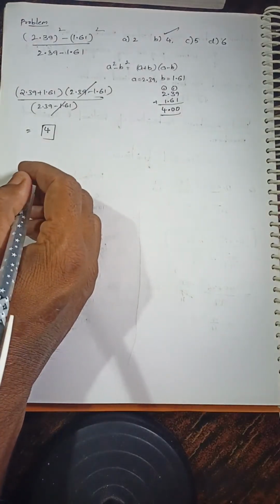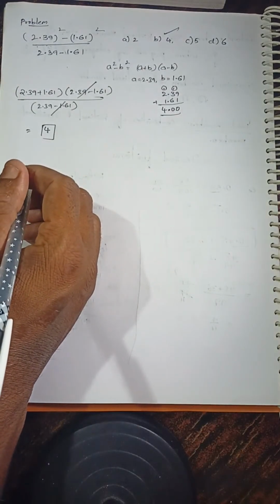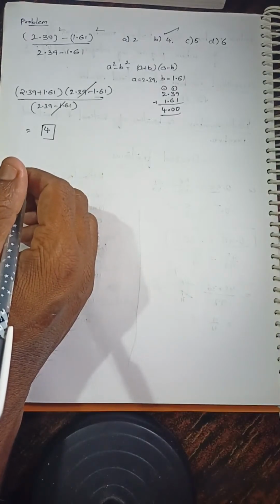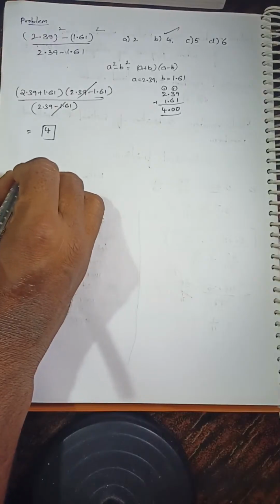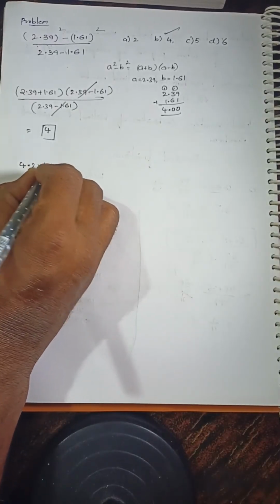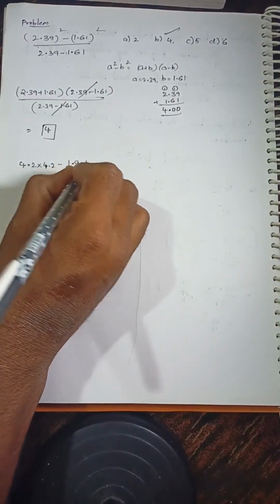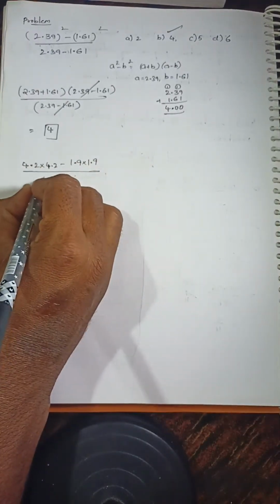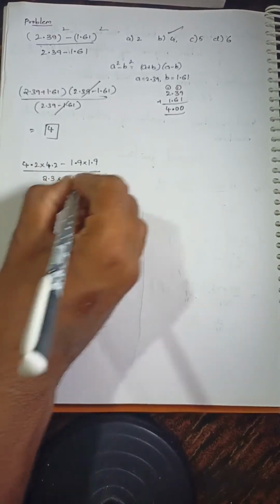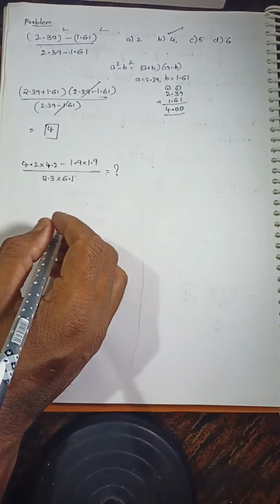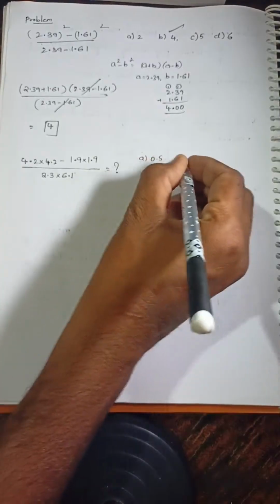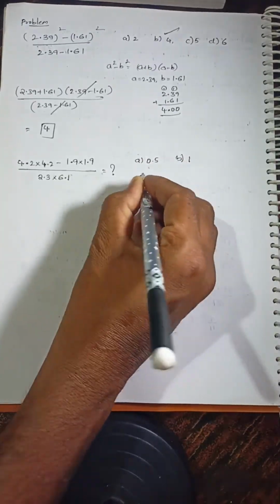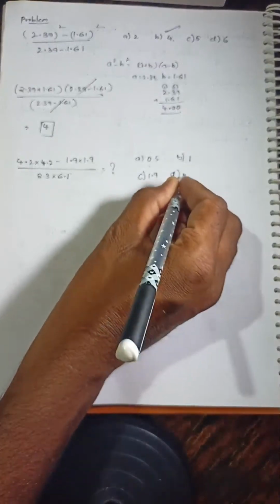So next question, if anyone knows the answer. Same like this, we are going to write one more question: 4.2 into 4.2 minus 1.9 into 1.9 by 2.3 into 6.1. So can you tell me the answer? The options are given. Option A is 0.5, option B is 1, option C is 1.9, option D is 4.2.